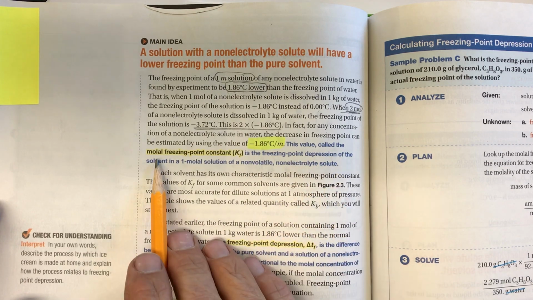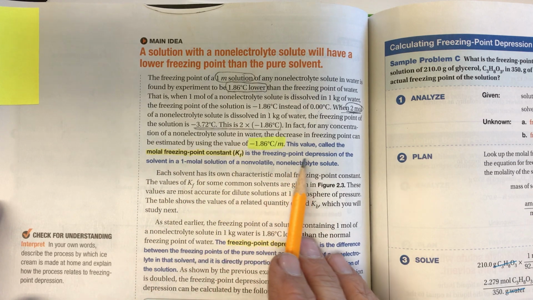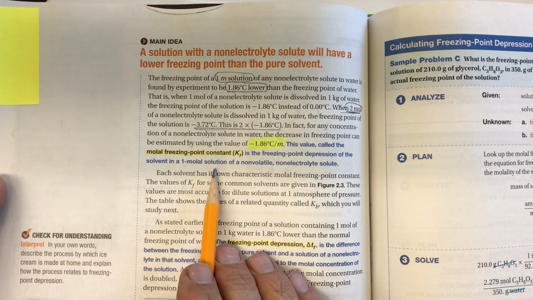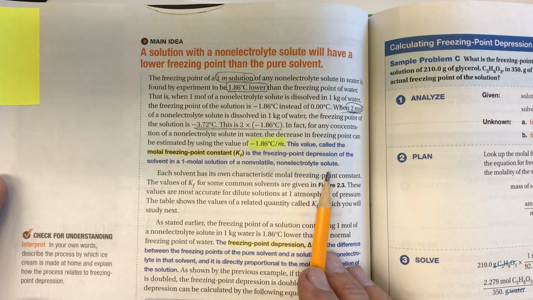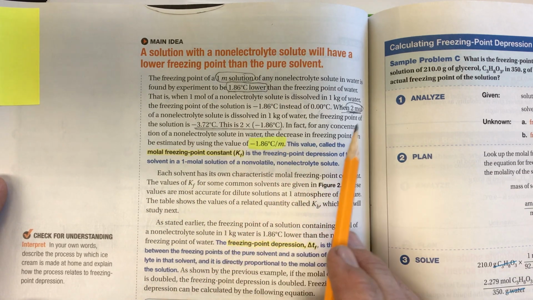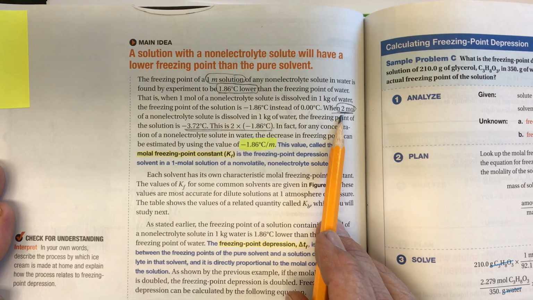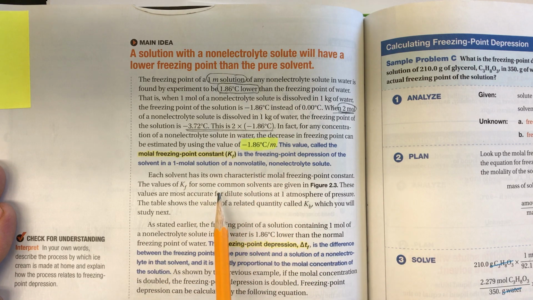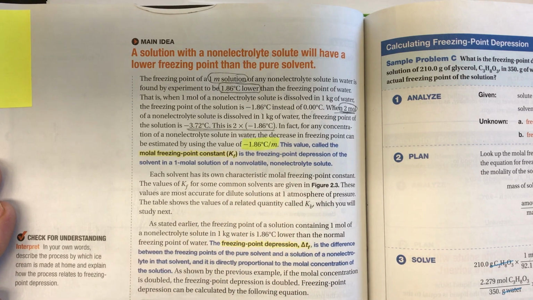This value, called the molal freezing point constant, is the freezing point depression. That means how much lower it's going to go if you had a 1 molal solution of a non-volatile, non-electrolyte solution. So how we're going to use this is if we have something like, say, a 2 molal concentration, we just have 2 times this, the molals cancel, and we're left with how many degrees lower it's going to be.